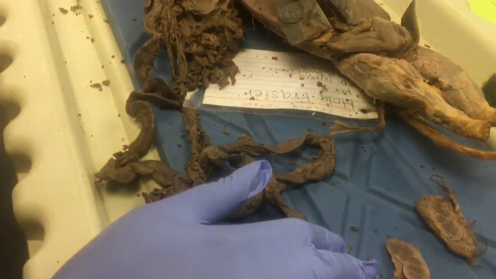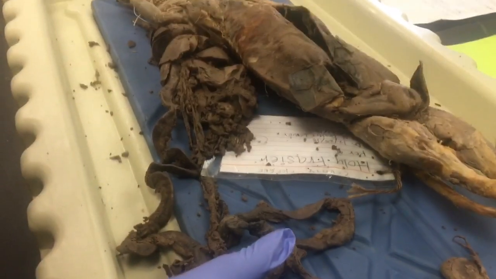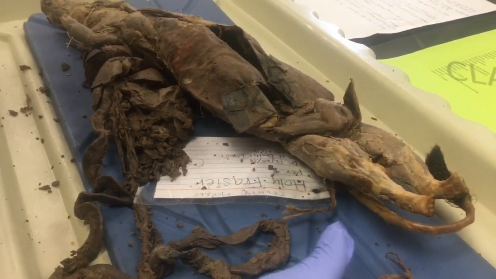The last thing I want to talk to you guys about is the cortex, which is the most outer portion of the kidney.